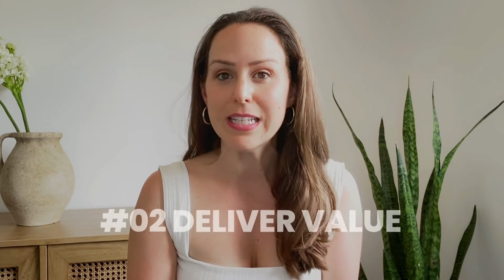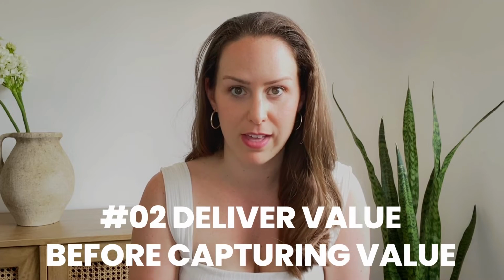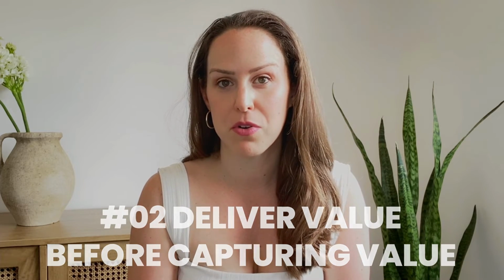Now, the second core value in product-led growth is to deliver value before capturing value. You're really opening the kimono here to the specifics of your product, to the magic of your product, and you're letting people enjoy it for free. The value here is that they are then falling in love with your product, and chances improve that they will begin paying for the product once their free experience has ended.